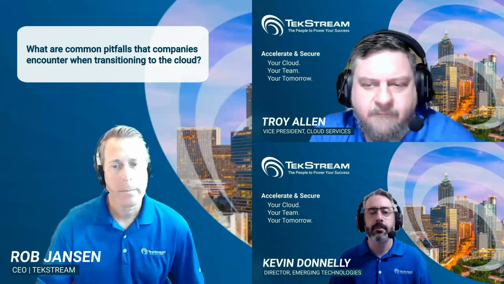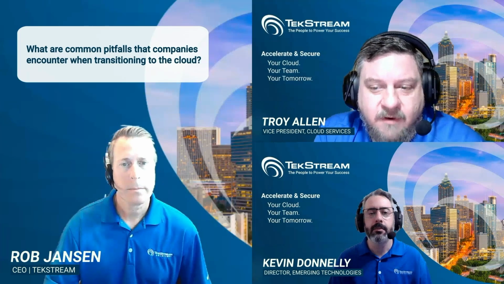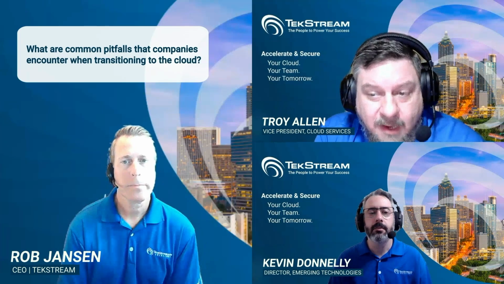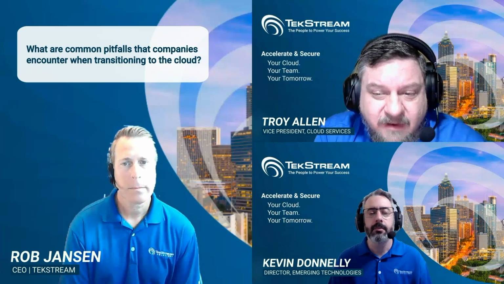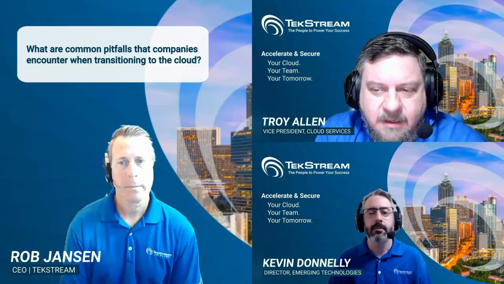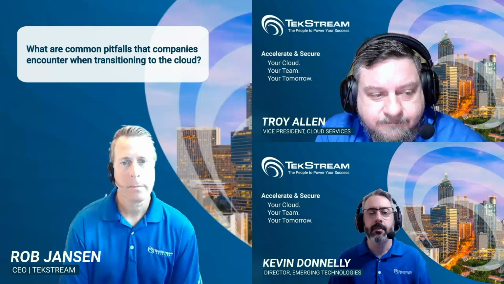Well, one of the common pitfalls is understanding the complexity of the migration at the onset. Many companies try to lift and shift their applications without adequate planning, leading to performance issues and higher cost. It's essential that you start with an assessment and optimize applications for the cloud environments.